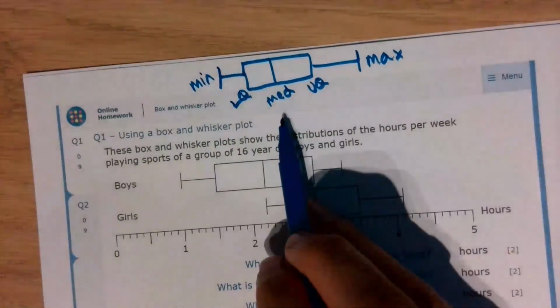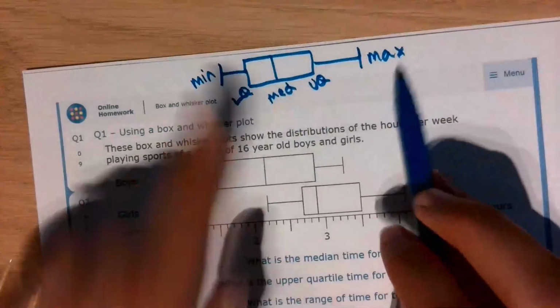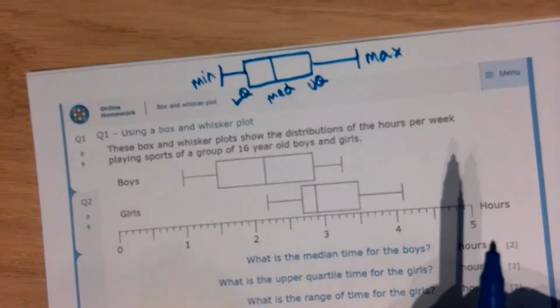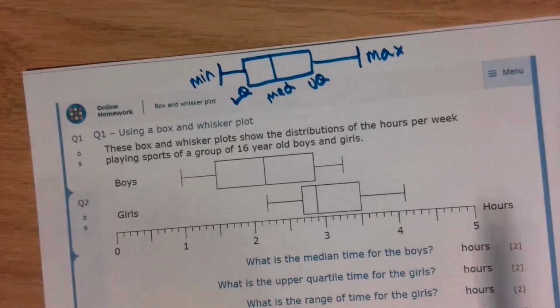Now remember that the median is the midway point of the data. That doesn't mean it's midway between the minimum and the maximum value. It means it is the middle data point. So if you had 9 people, the 5th person is in the middle, they are the median.